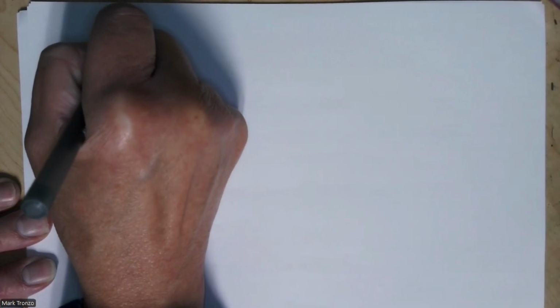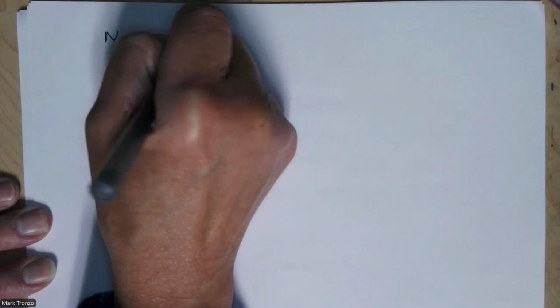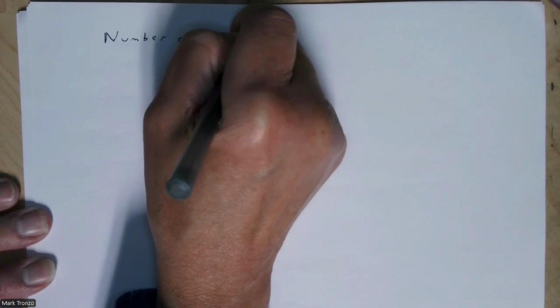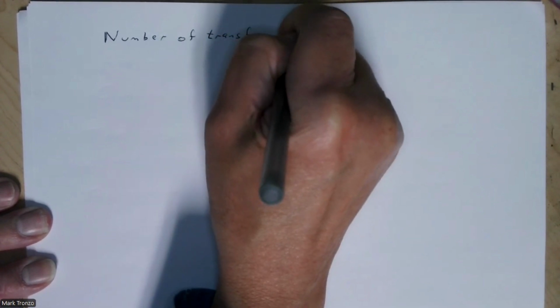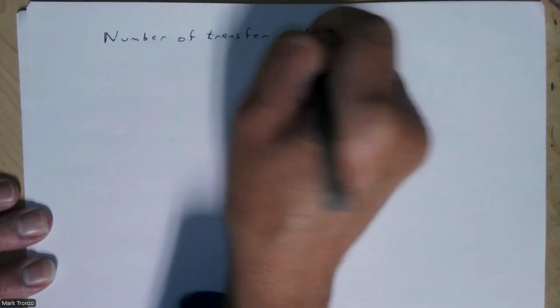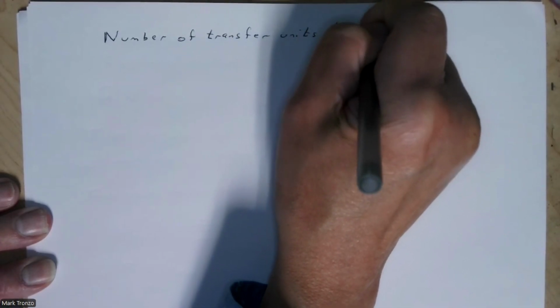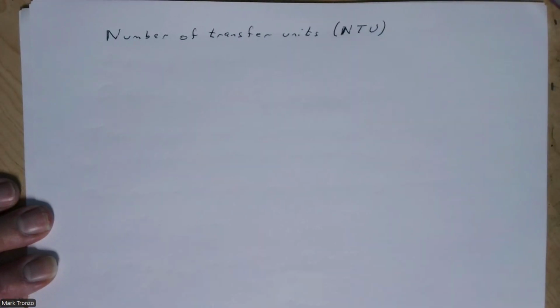I'm going to also introduce a non-dimensional variable called the number of transfer units, or NTU.